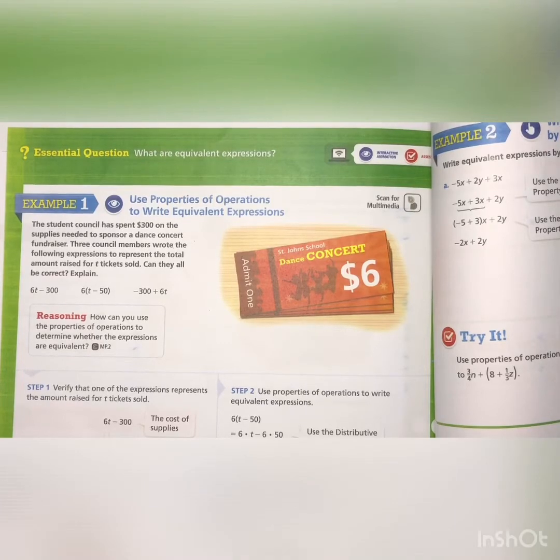Hello everyone, today we are in lesson 42, generating equivalent expressions. Now I will start by solving some examples. What are equivalent expressions? Example 1, using properties of operations to write equivalent expressions.